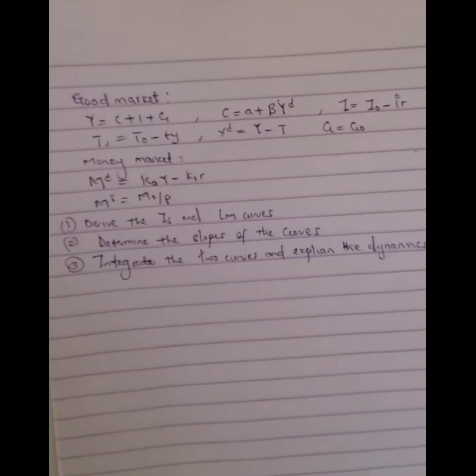Now IS means investment savings, and LM means liquidity preference, money supply. Now it is a macroeconomic framework that explains the interaction between the real economy, that is the goods and services, and financial markets. It was developed by John Hicks in 1937.